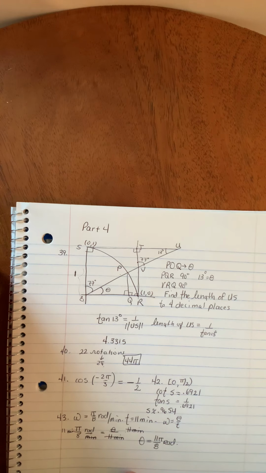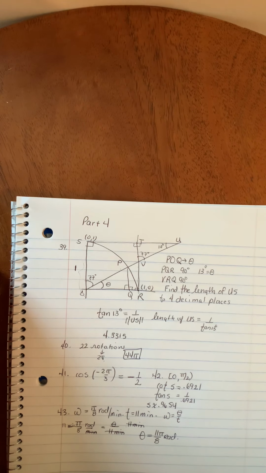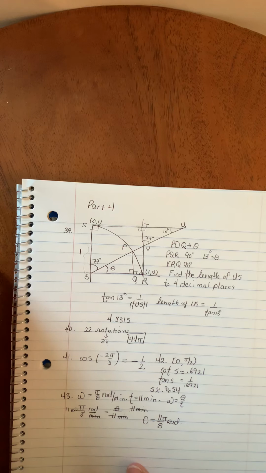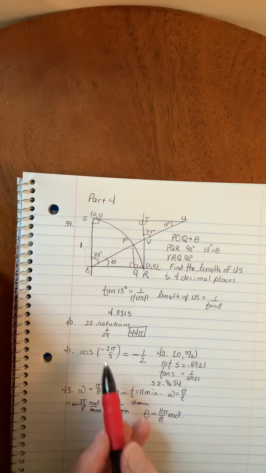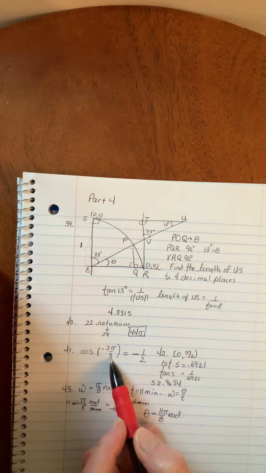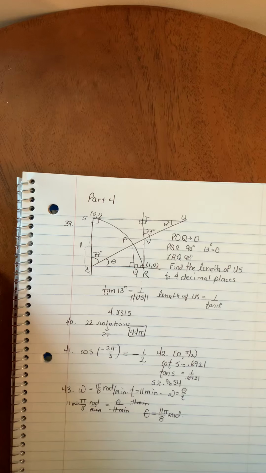Okay. Next question. What's the exact value of the cosine of minus 2 pi over 3? Well, the minus 2 pi over 3 is in quadrant 3. And so cosine is negative there. The value of the cosine of 2 pi over 3, the reference angle is pi over 3, so the value is 1/2. So you get a minus because of quadrant 3 and a 1/2 because of the reference angle.